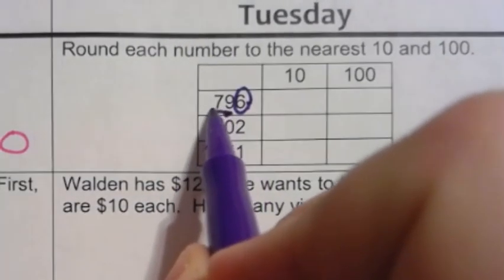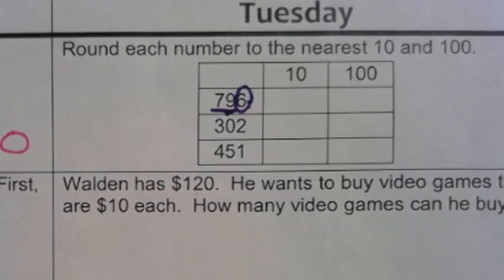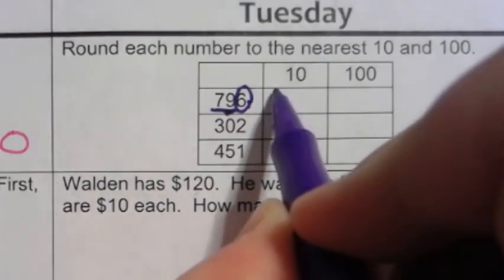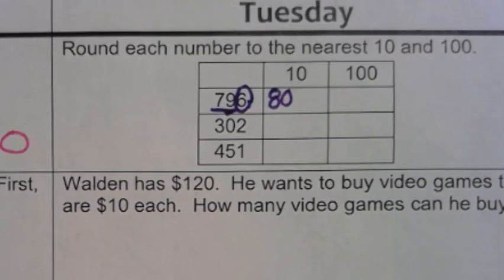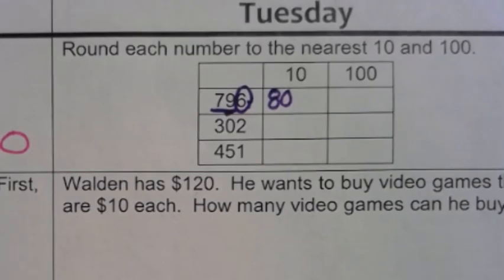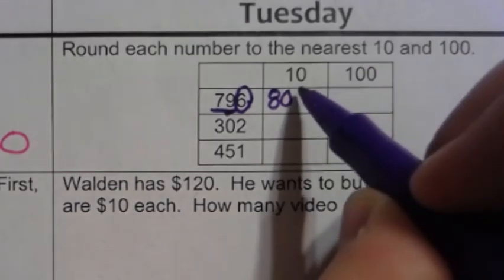What do we need to do to the 7? I can also take 79 and shove it up to 80. So that kind of helps me too. I'm going to make it 80. And don't forget, our last number will automatically be a 0 when we round. We've got to make that 0.